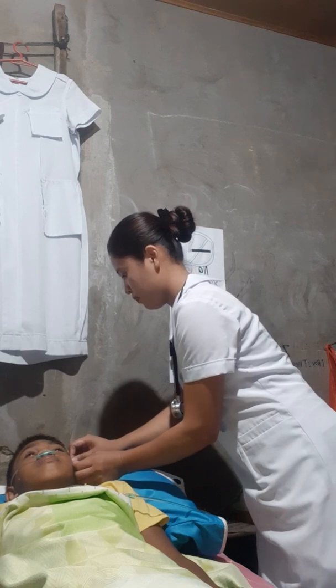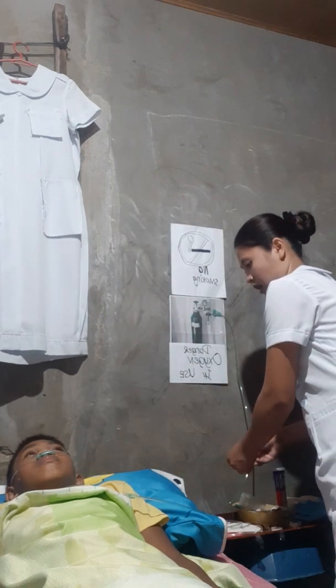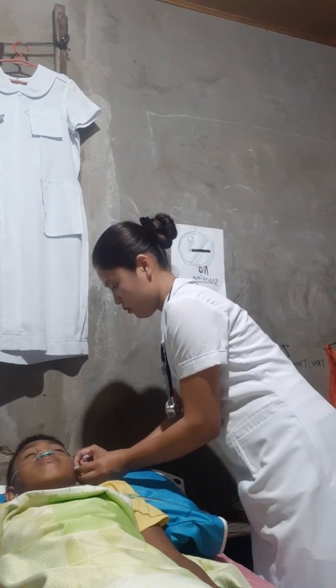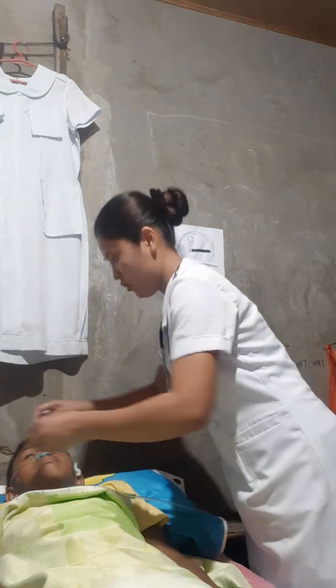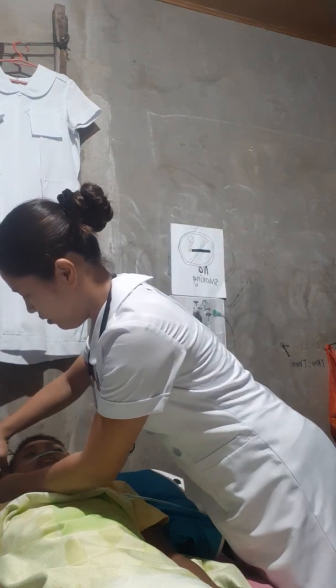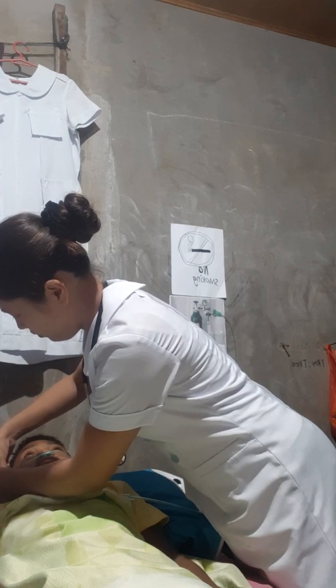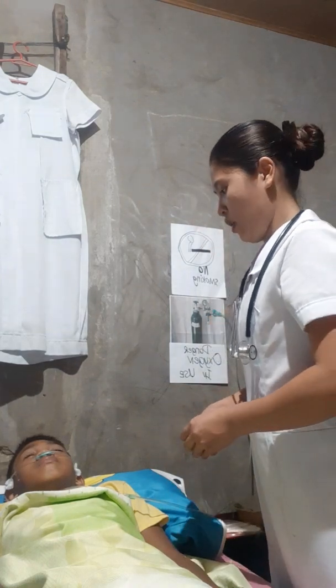Afterwards, please pad either ear of the client to avoid irritation. It should be at the cheekbone on either side, for both ears of the client. Then encourage the client to breathe through the nose and close the mouth.